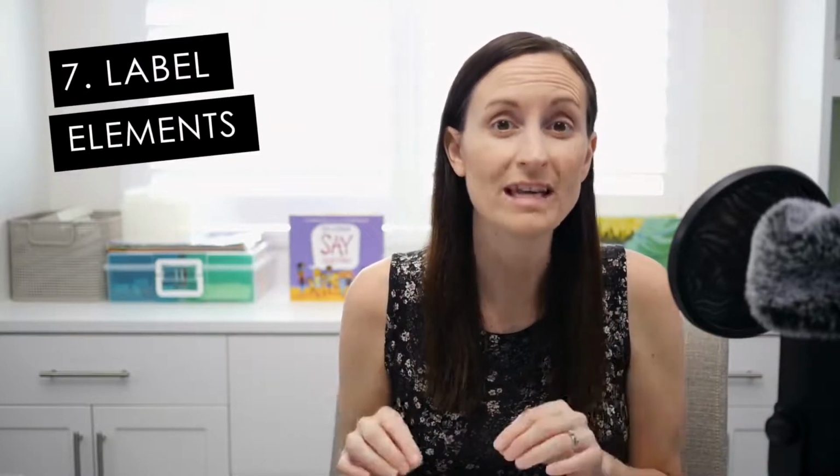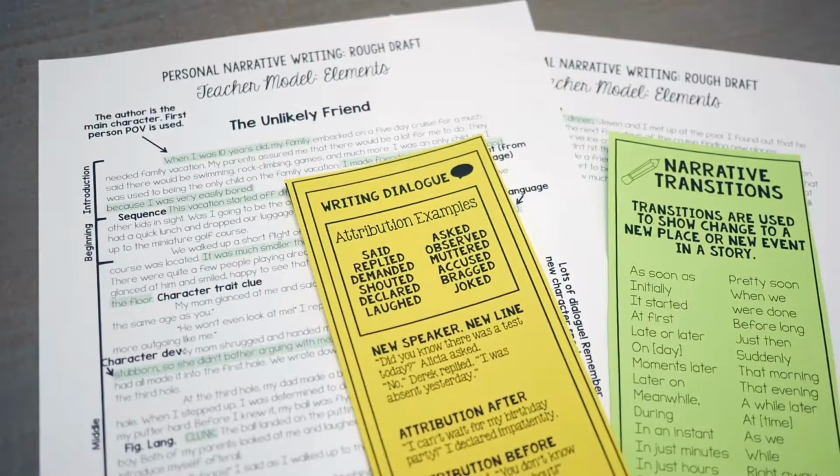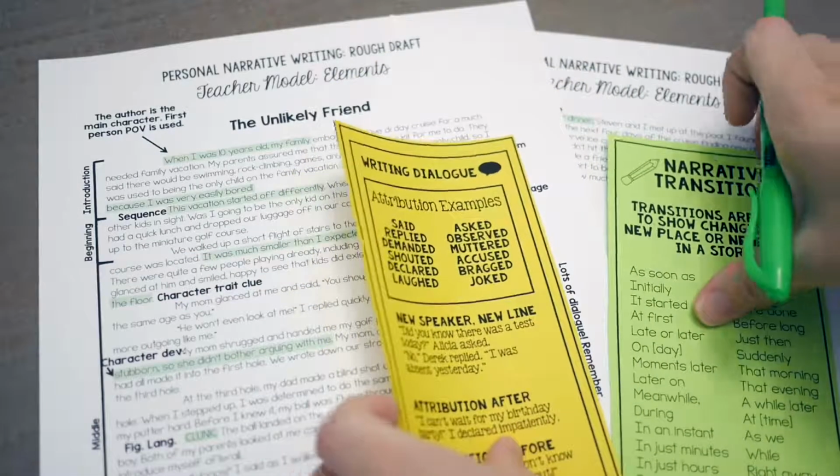So the last piece is the most important piece, which is where we actually take our rough drafts. And I do this as an example, as a model for my students, and then they do this in their own writing. But we go through and we label everything that we have done as far as the elements of personal narrative. So we go through, we look for dialogue, we look for our setting and character development. We look for narrative transitions.